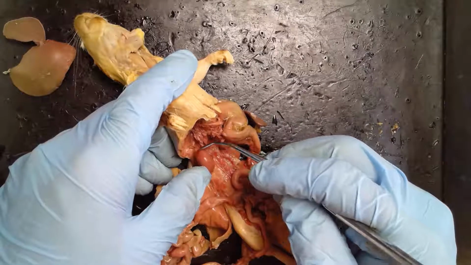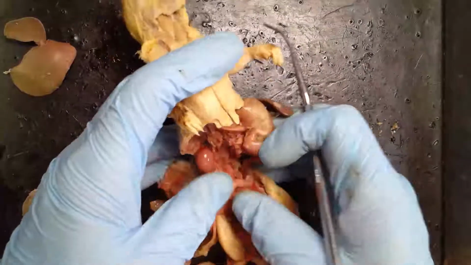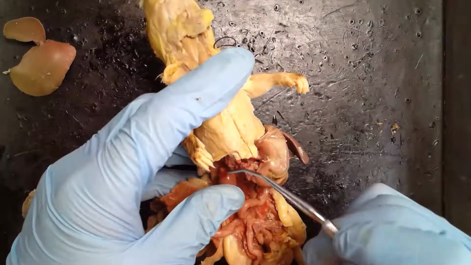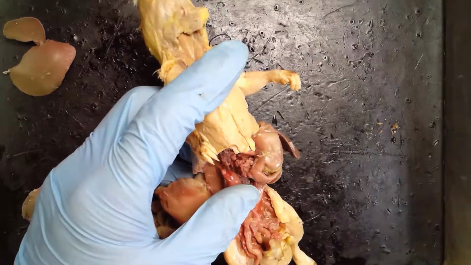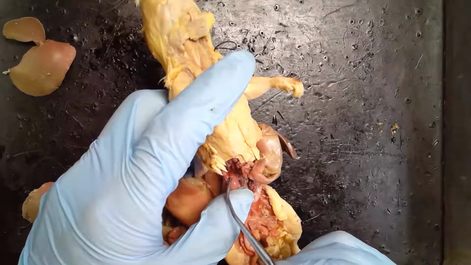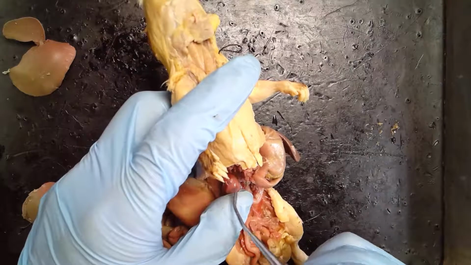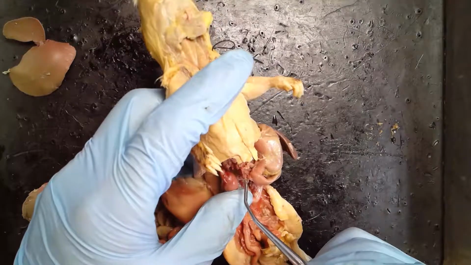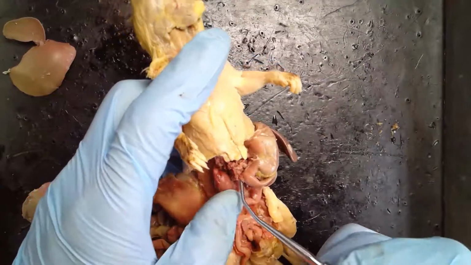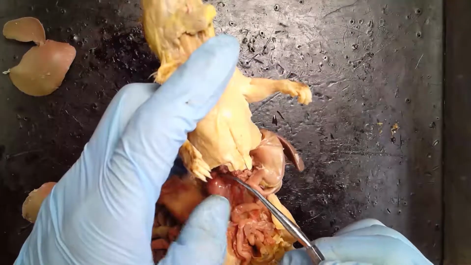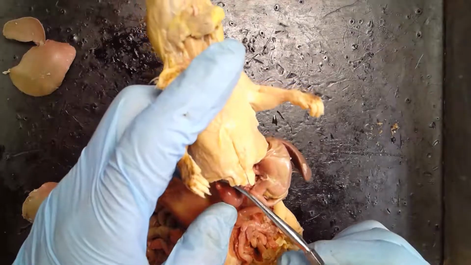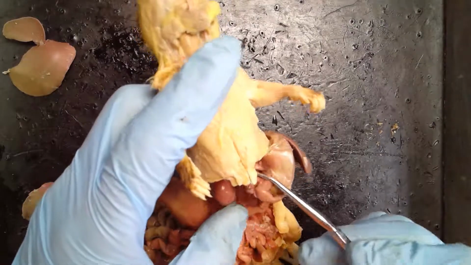Now, if you look at the very top, it's a little bit hidden here, but right on top of the kidney is another structure, and that's called the adrenal gland. The adrenal gland produces things like adrenaline, which is called epinephrine in the United States, and that's involved in the fight or flight response. Now the cortex of the adrenal gland produces various steroid hormones such as cortisol, aldosterone, and so forth.